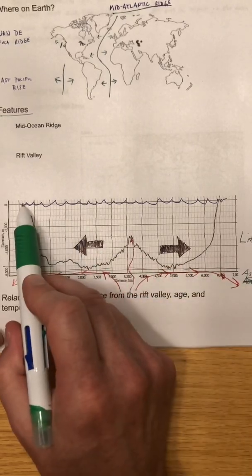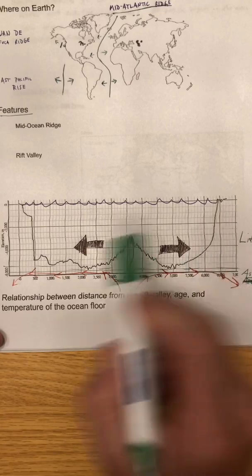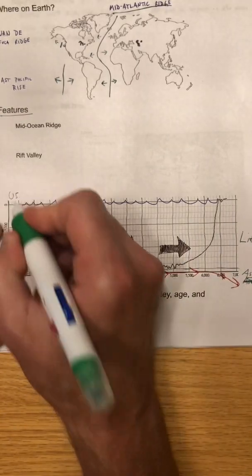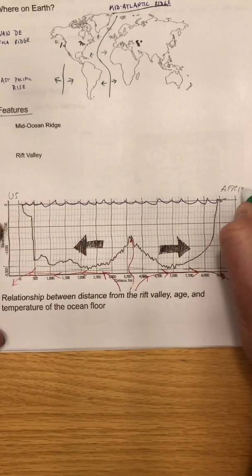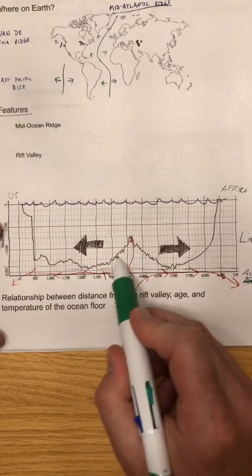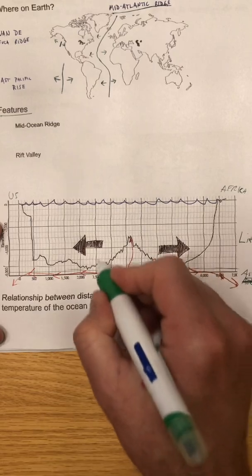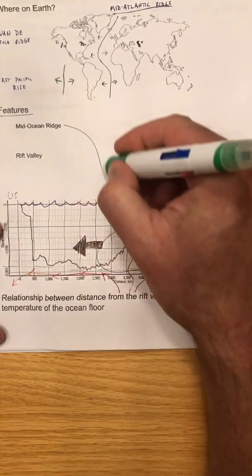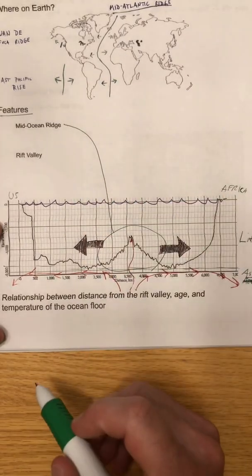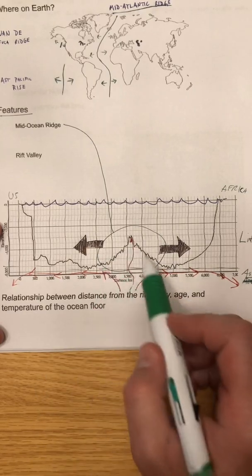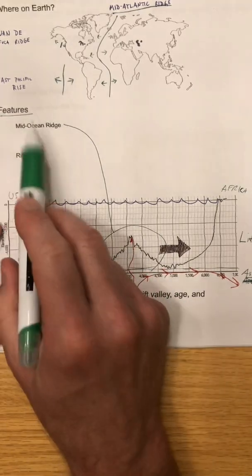Because you'll notice this is the Atlantic Ocean. Okay, so this is the United States. This over here is Africa, and in the middle of the Atlantic, the land goes up. This whole raised area is called a mid-ocean ridge because it's a ridge, a raised area, in the middle of the ocean.